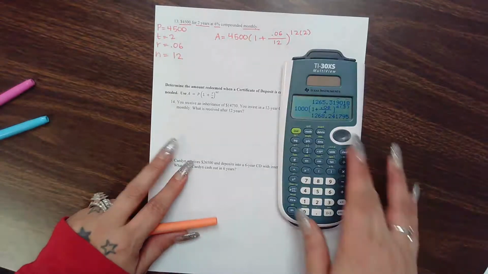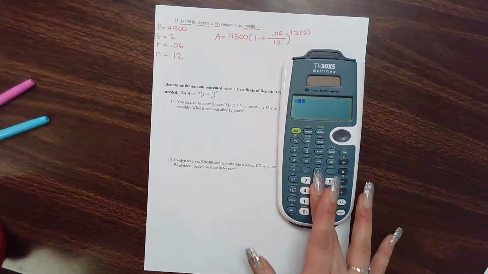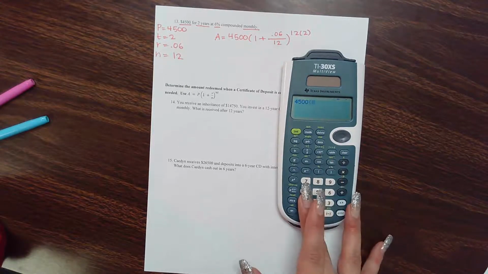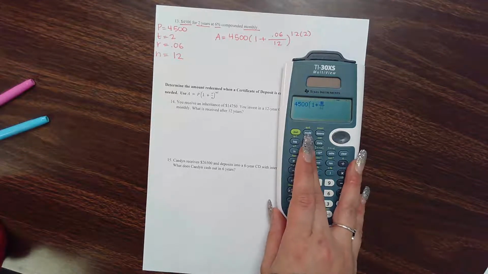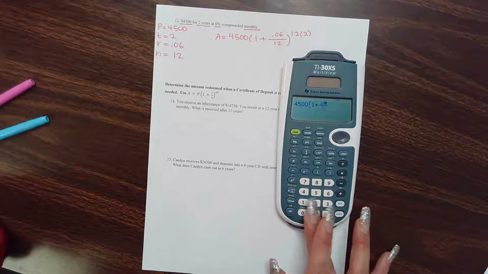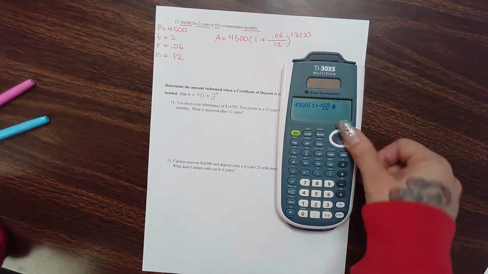Okay, and then good practice, just clear. 4500 open, 1 plus, it's a fraction, so I need to do the N over D button, so it gives me a numerator and a denominator. I have 0.06, I go down to enter 12, I go over. I need to close it.